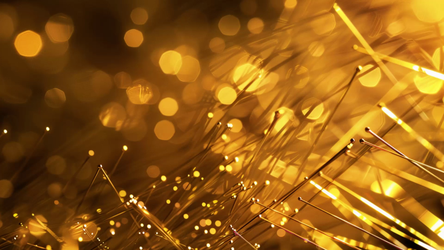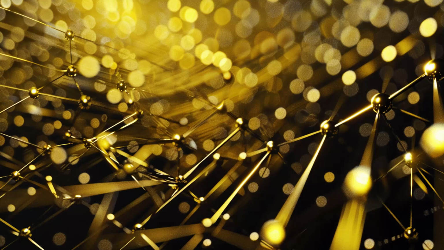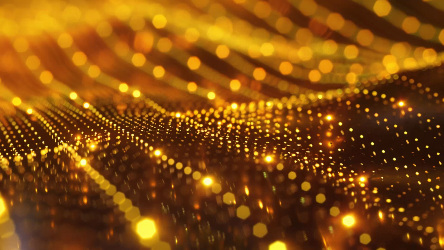The potential is vast, and we're only just beginning to tap into it. From electronics to healthcare, these tiny structures are making a big impact. And as our understanding of their properties grows, who knows what other applications we'll discover.